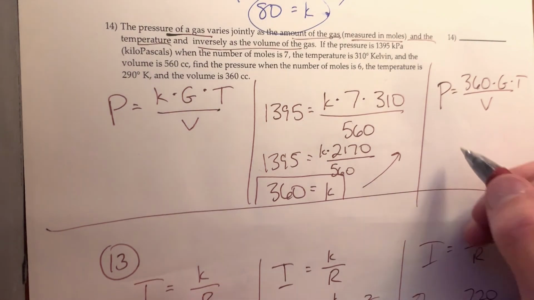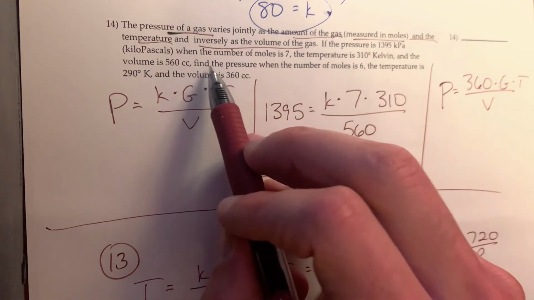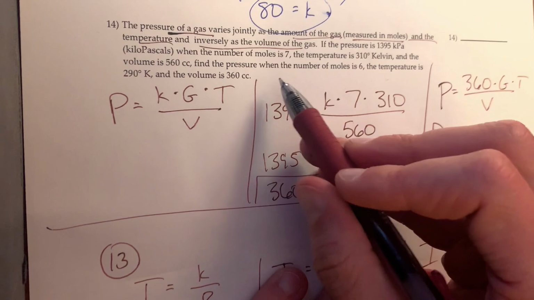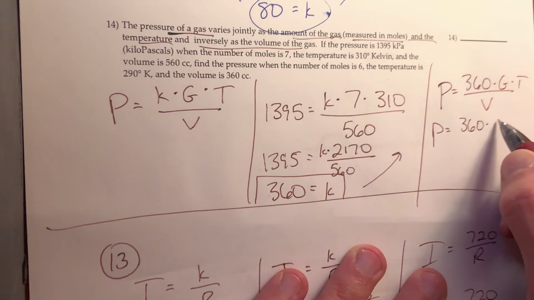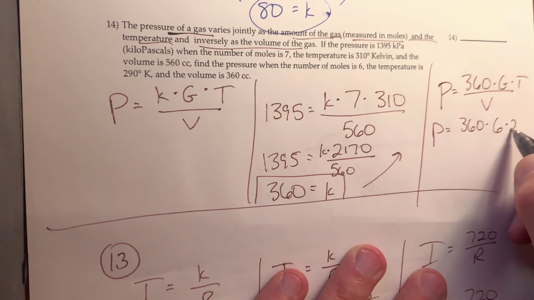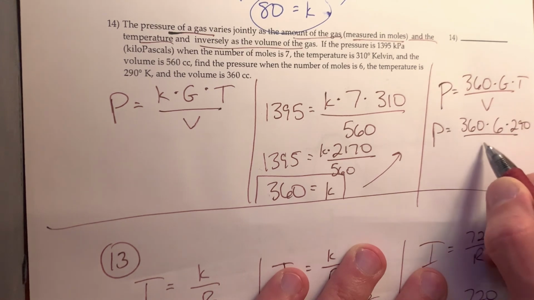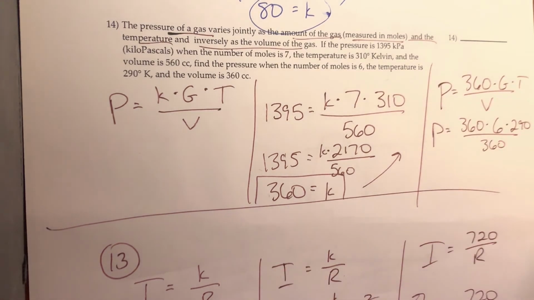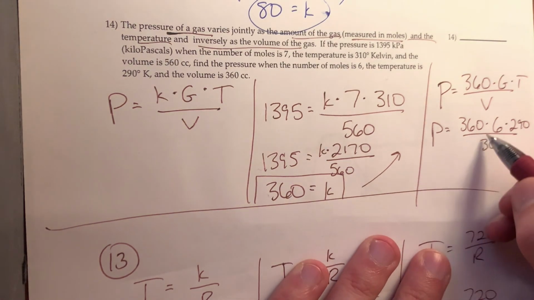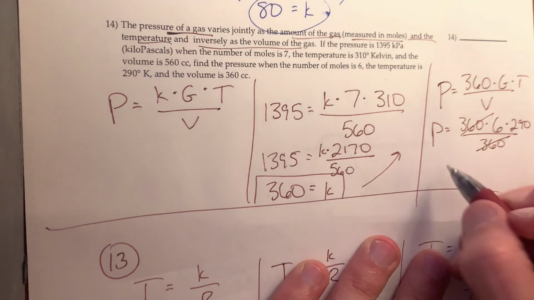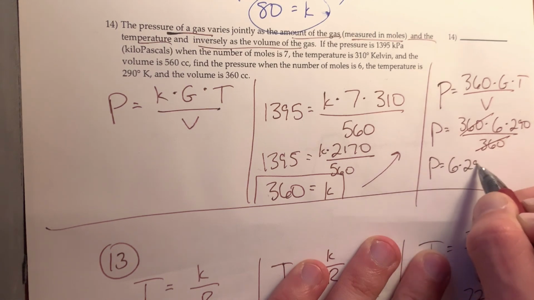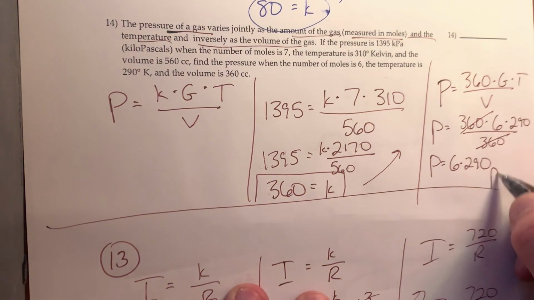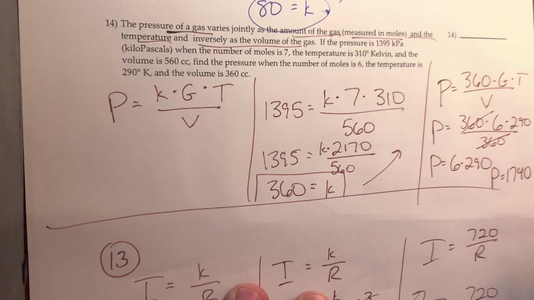And then just wrapping it up, let's put in all the new values. It asks us to find the pressure, so find P when the number of moles is 6, right? So K is 360, gas is 6, temperature is 290, and the volume is also 360. Okay, so it's nice here. Got 360 on top, 360 on bottom. Very cool. I can just cancel those. So P equals 6 times 290, 1740. So the pressure is 1740.